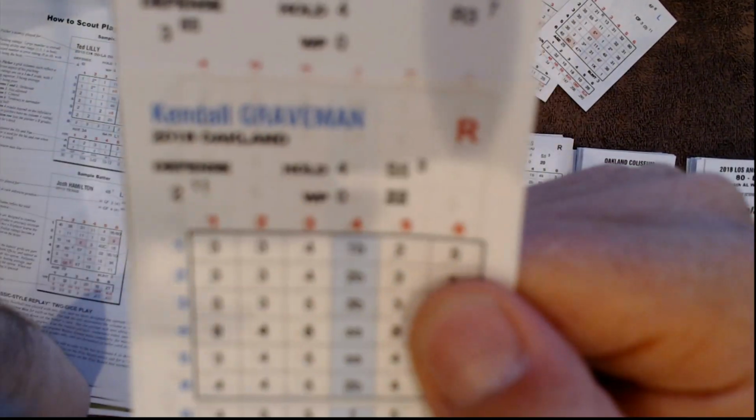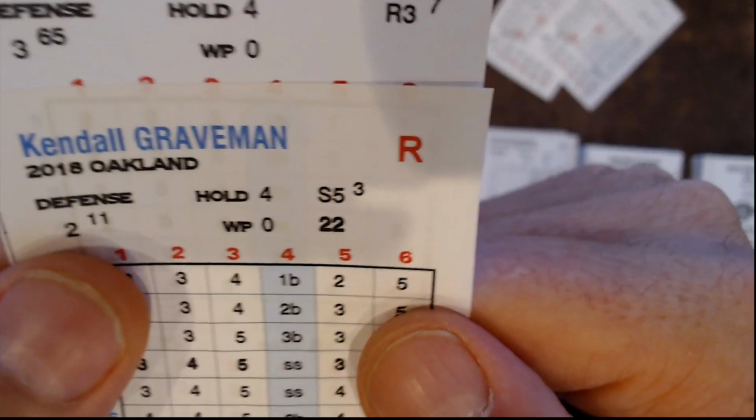Hey RF, how you doing? Come on, let's zoom in here. It's going to be all jerky for me, isn't it? Come on. It doesn't like the white cards. The white cards are the hardest.